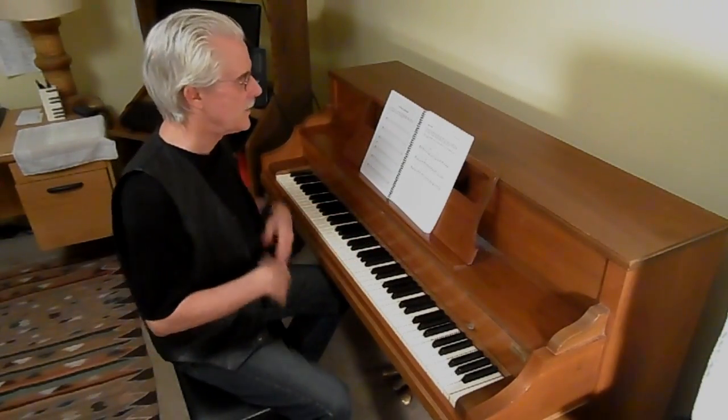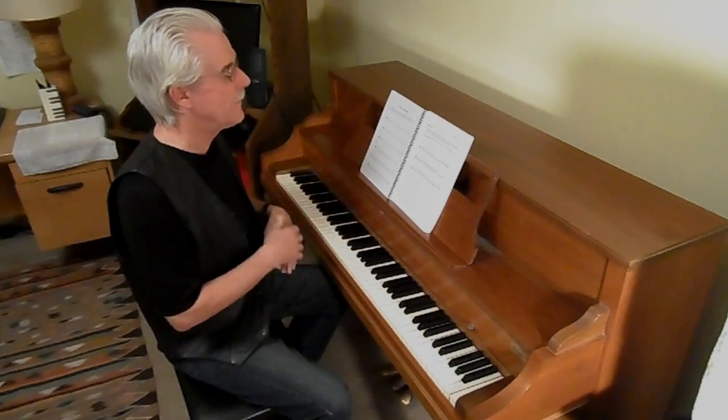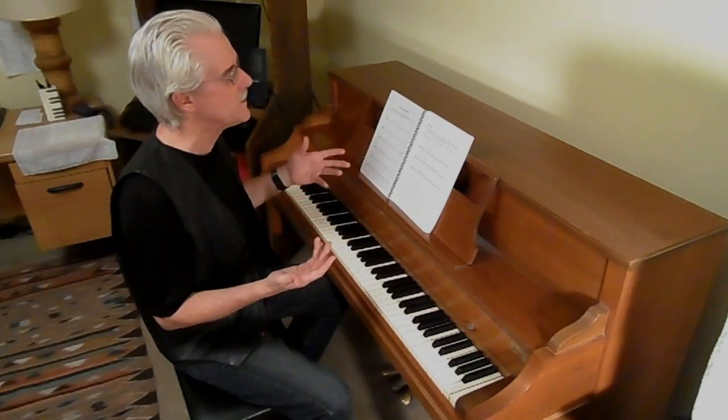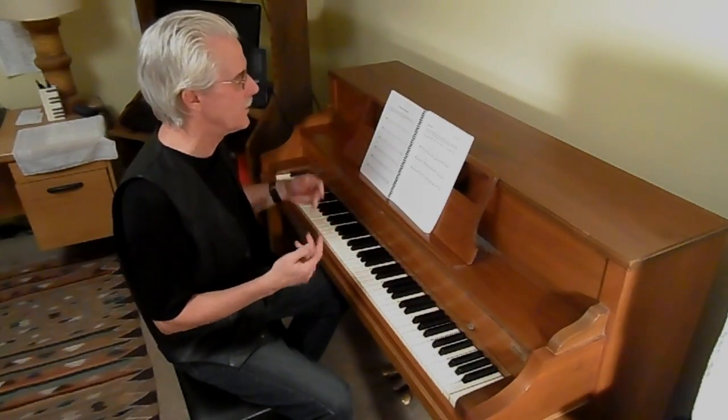Like that. And you practice that in different keys, and then you can create little changes, little ways of doing it differently, changing the chords up a little bit maybe.